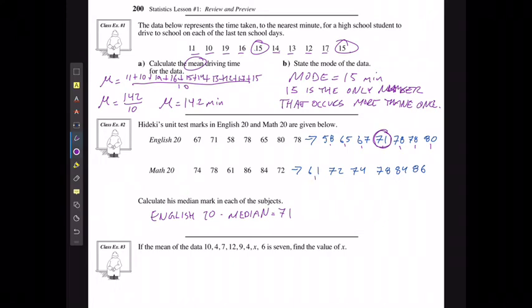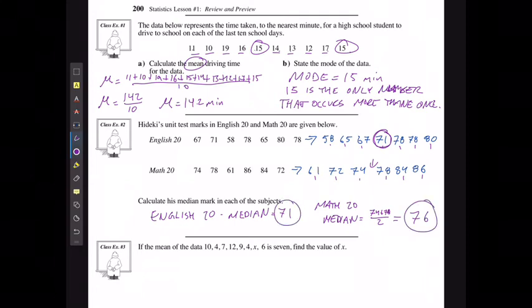For Math, he had 1, 2, 3, 4, 5, 6 marks. So there is no middle number. It would be in between these two numbers. So for Math, his median is going to be halfway in between these two numbers. So 74 plus 78 divided by 2. And he's going to have a median of 76 that occurs between those two numbers.